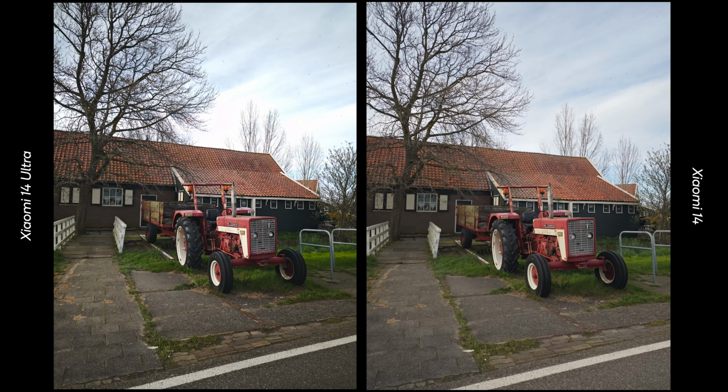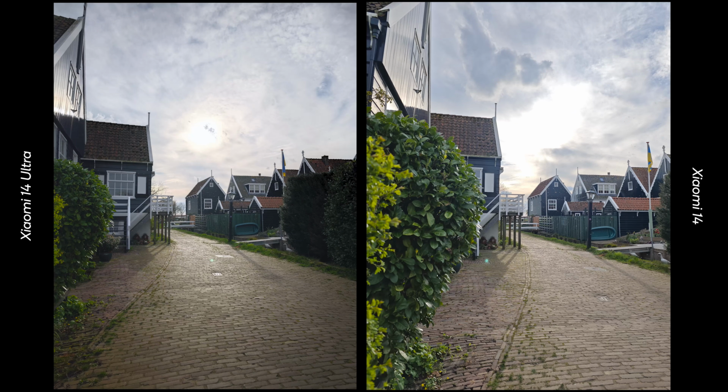Using our authentic mode here on both, it's pretty similar in approach. Depth of field feels the same, but there are some differences in terms of colors, with the Xiaomi 14 being a little bit warmer. And for me, here also the shot that I prefer. In terms of colors for the tractor, it was a little bit closer to what the Xiaomi 14 Ultra showcases. In this shot again, the 14 Ultra is clearly the winner.